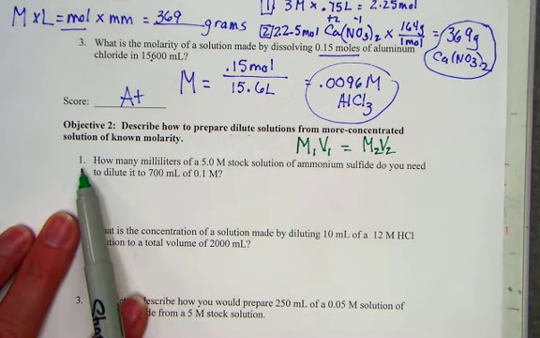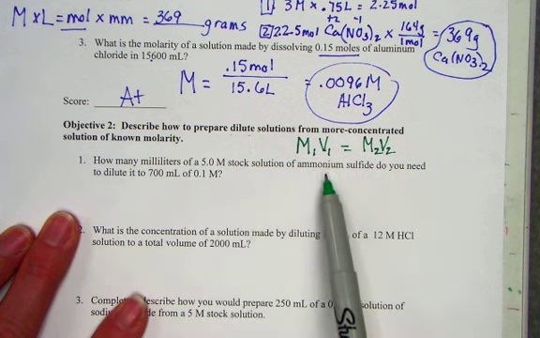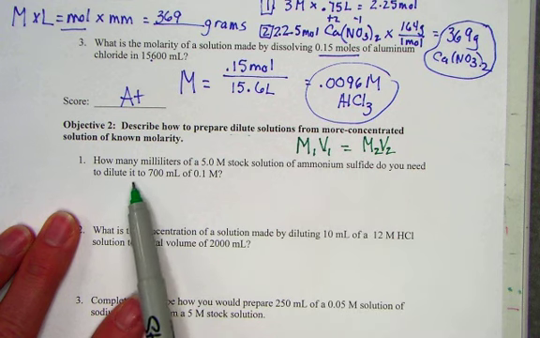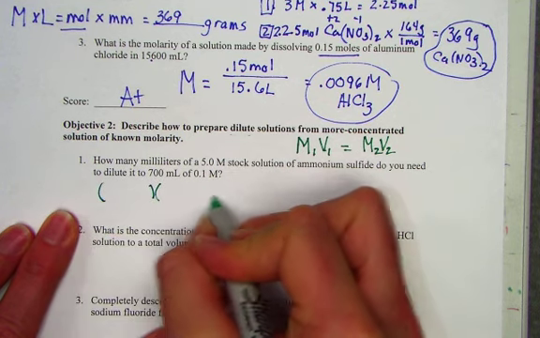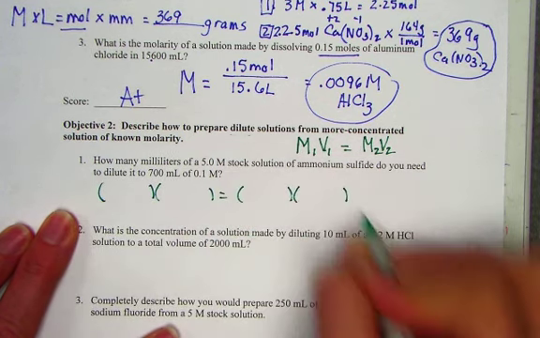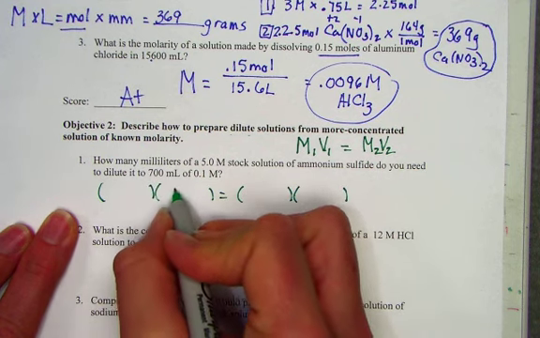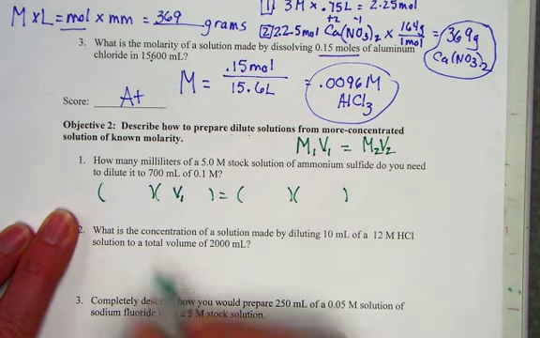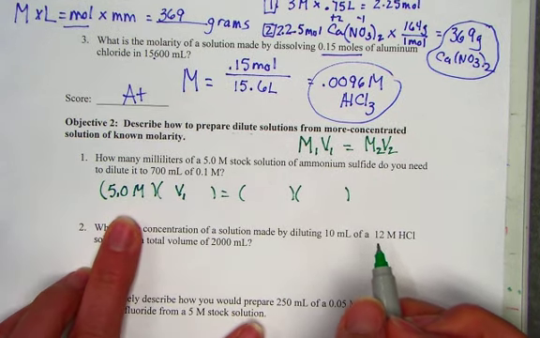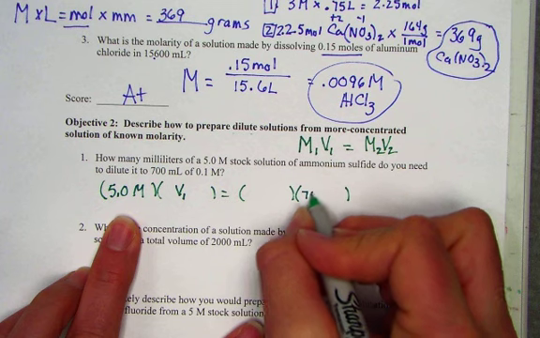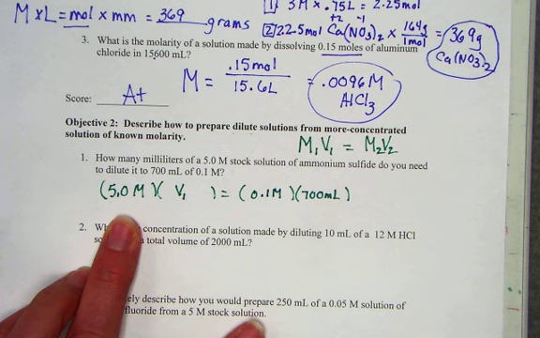Let's read through the first question, number 1. How many milliliters of a 5 molar stock solution of ammonium sulfide do you need to dilute to 700 mL of a 0.1 molar? Well, we'll just get our parentheses ready to represent M1V1 equals M2V2, diluting a solution. We're being asked to solve for how many milliliters. That's a volume unit, V1. The stock solution, what we have on our shelf, is 5 molar. When we run our experiment, we need to have 700 milliliters of a more dilute solution, 0.1 molar.